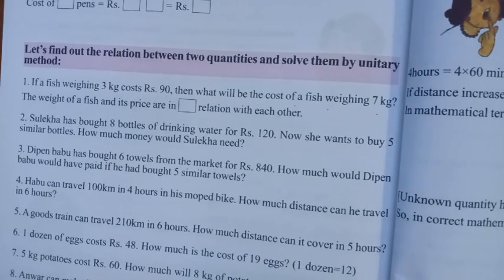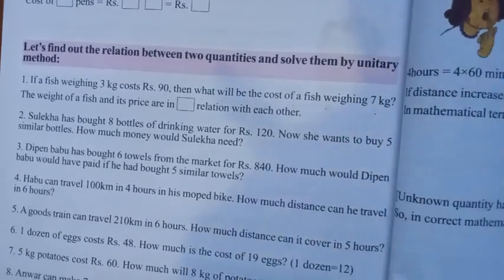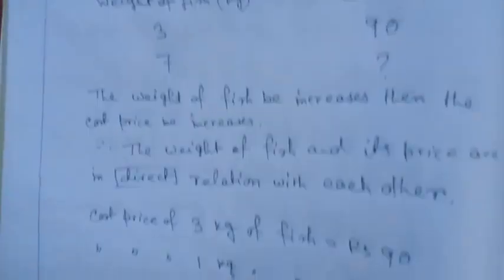Like the previous one, if the number of eggs increases, then does the cost price of the eggs increase or decrease? Obviously, if the weight of the fish increases, then the cost price also increases. So these are in direct relation. Here we write the answer.